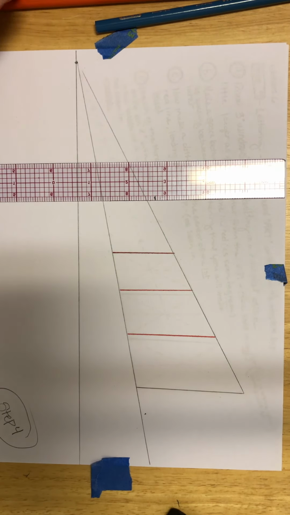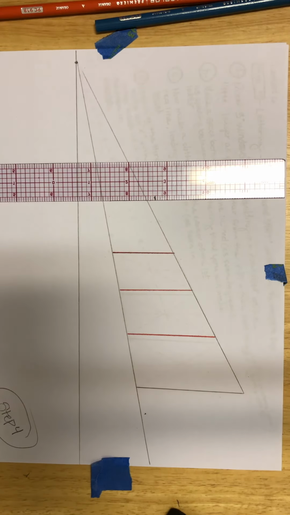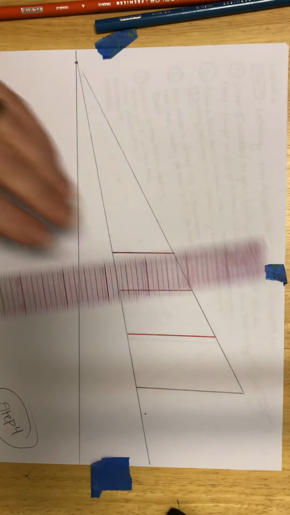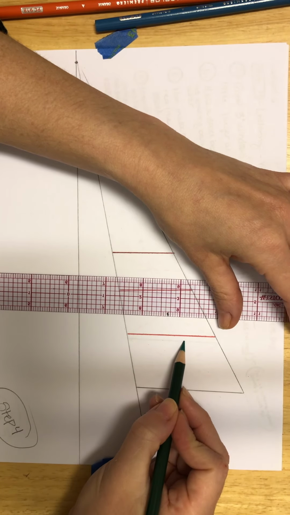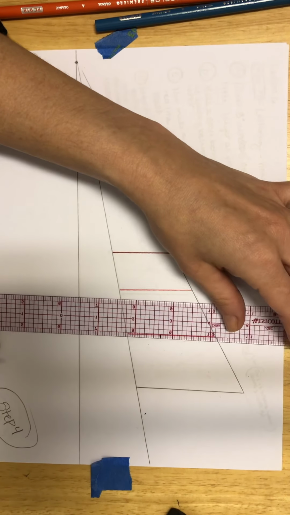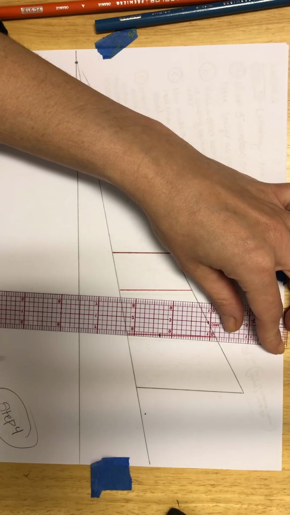So with your wording, you're going to have a space in between each word that you make. So I'm going to come in right here. I'm just going to do a little bitty space with my green.